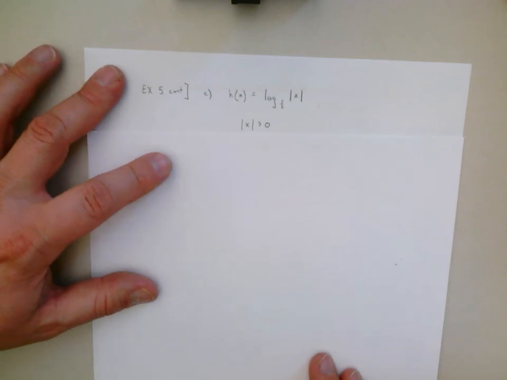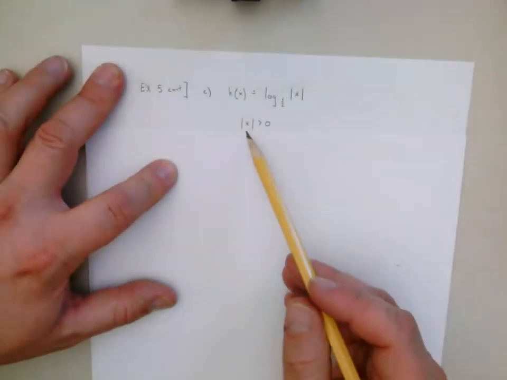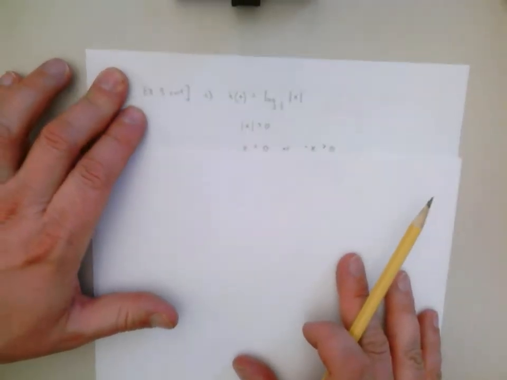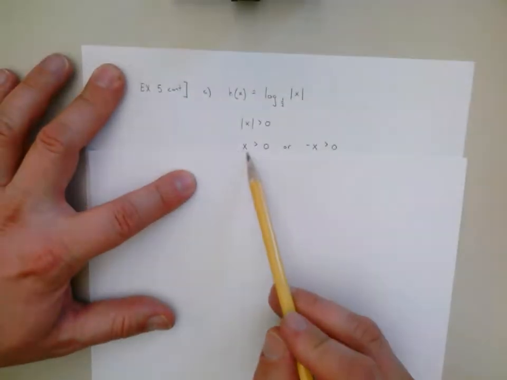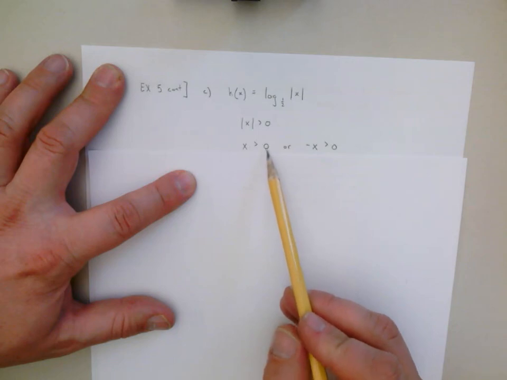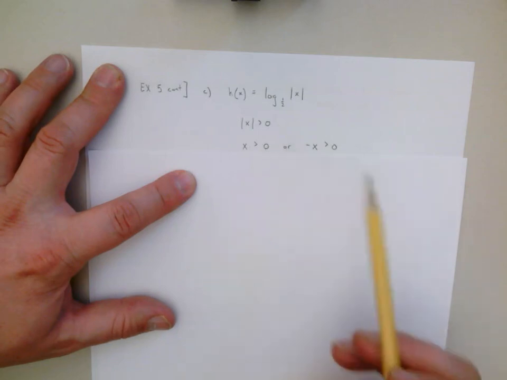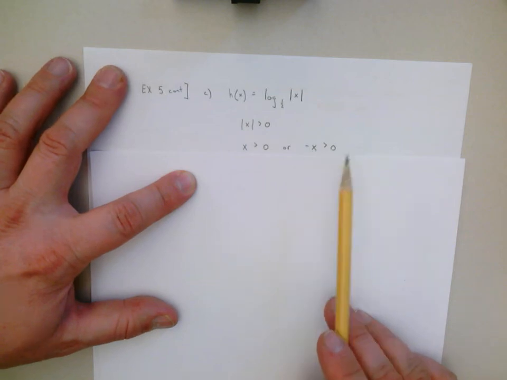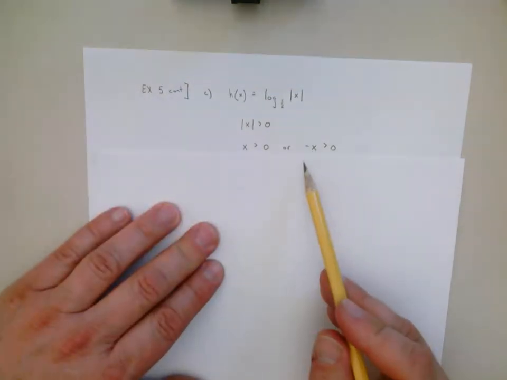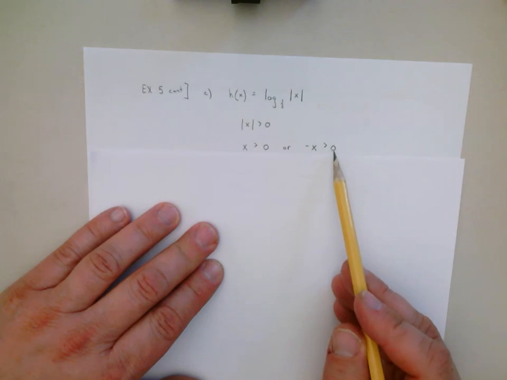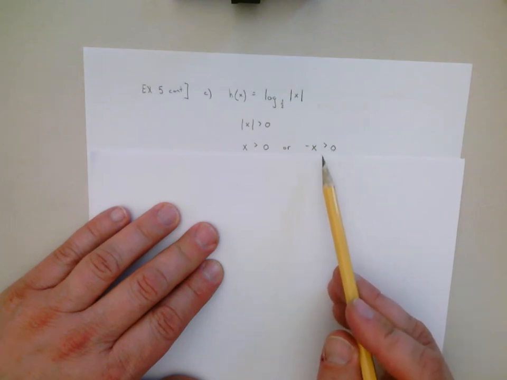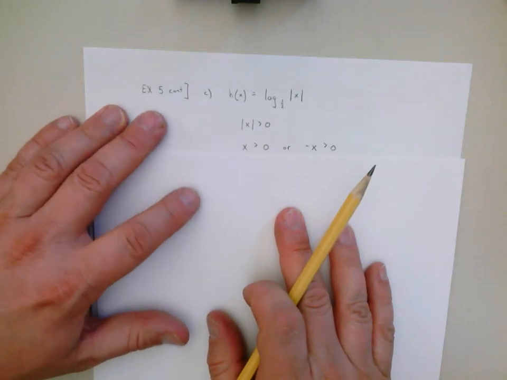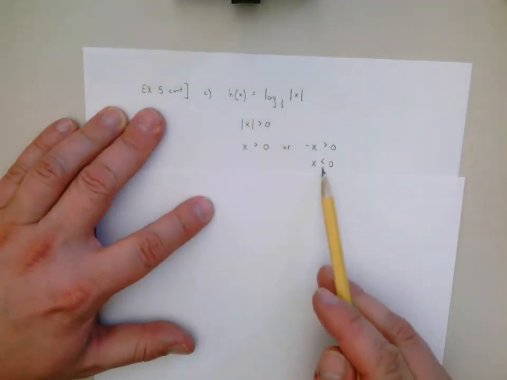Remember, there are two situations that may be true. If x is positive, then taking the absolute value of a positive does nothing to it, and I just have that x is greater than 0. However, we have an or here because it could be that x is a negative number. And to take the absolute value of a negative number, I need to multiply it by -1. So then I get negative x is greater than 0. To solve this inequality for x, I have to divide both sides by -1, which flips my inequality sign.